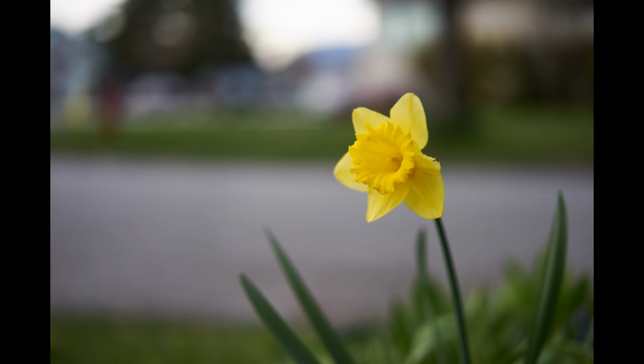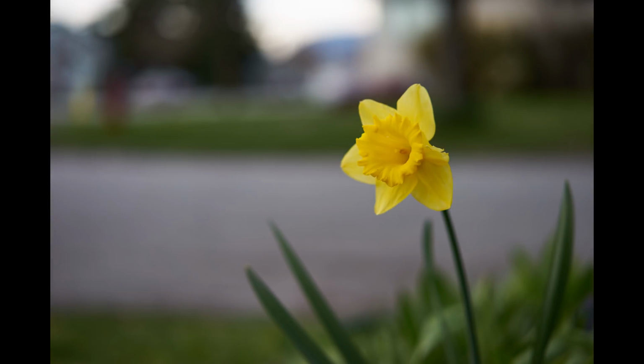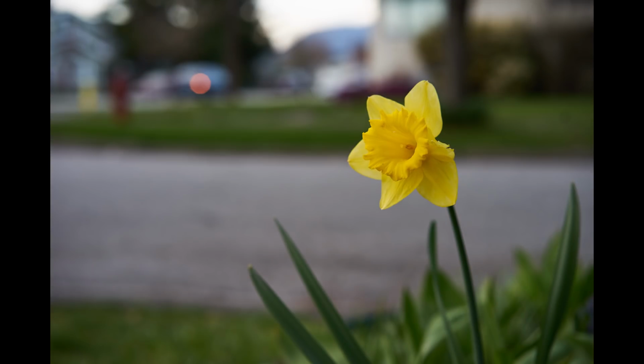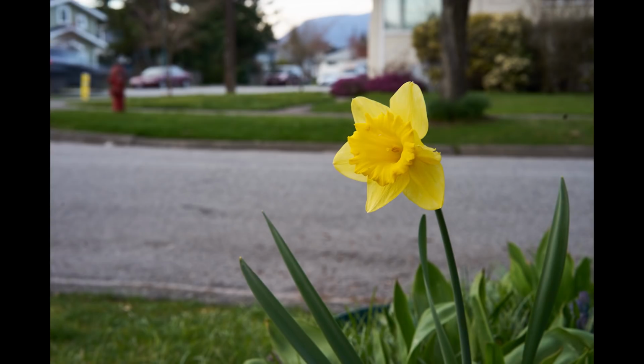So let's just start that over and show it to you again. So it's very blurry and artistic looking, and then as our aperture gets smaller, we see more of the scene becomes in focus.